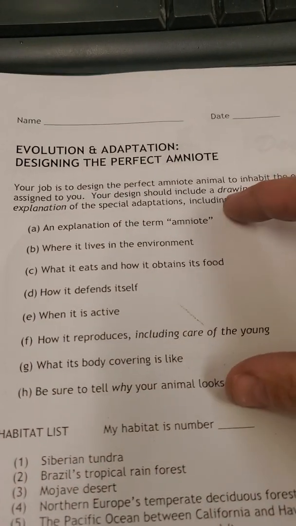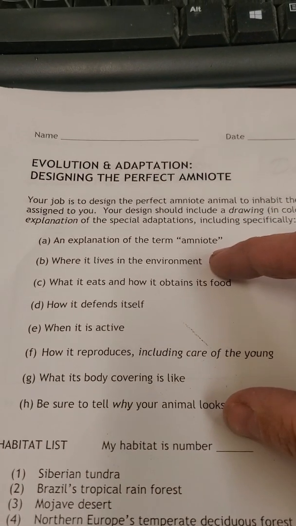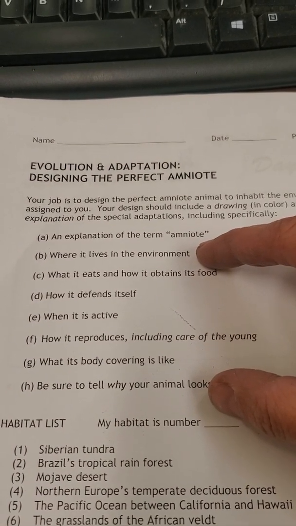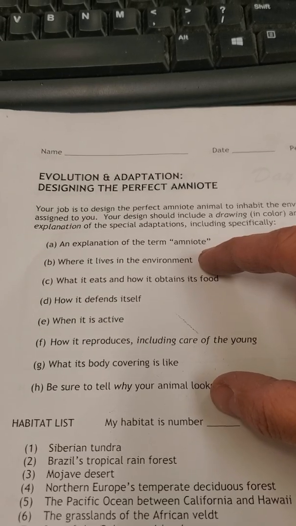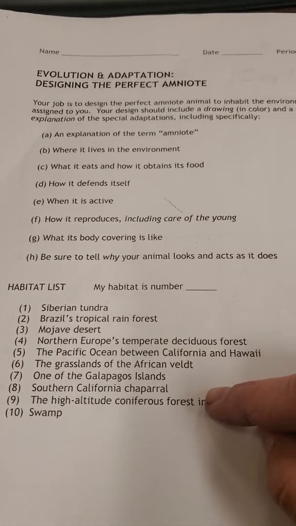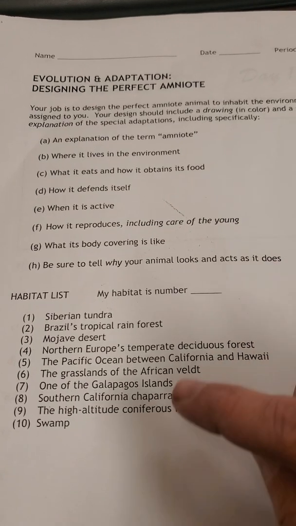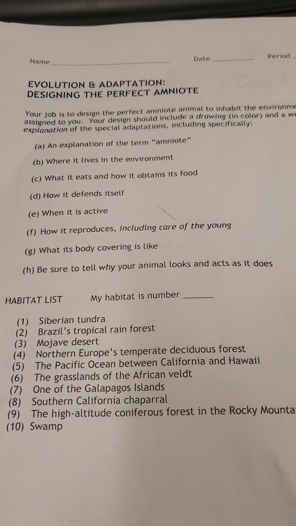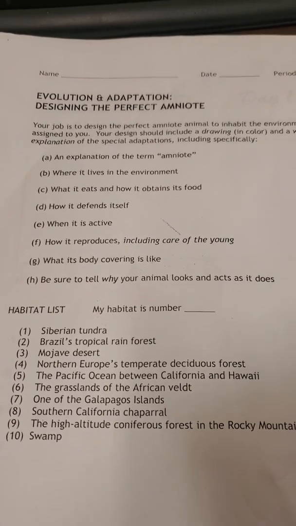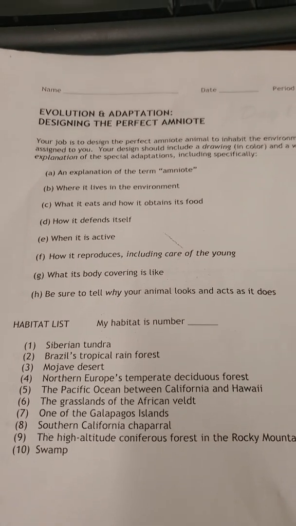Now, what you're going to be doing for B through H is creating the perfect amniote. It's your choice how you create this and what it's going to look like. But before you do this, you need to think about what habitat it's going to come from. Normally in class, I pick a number and make you do a specific zone. I'm going to let you do whatever habitat you want. So I'm going to walk you through each of these habitats. Pick one, and then you'll answer these questions.